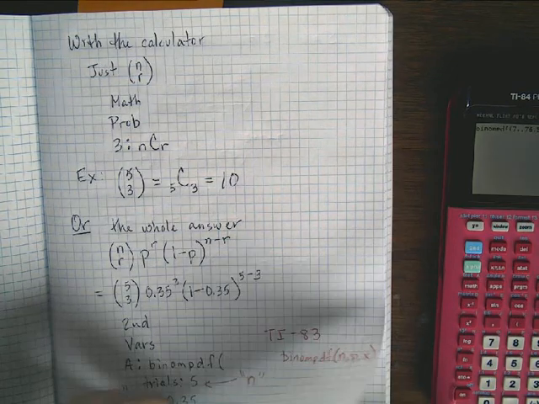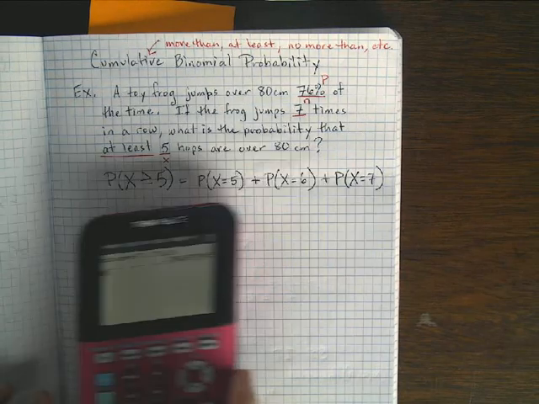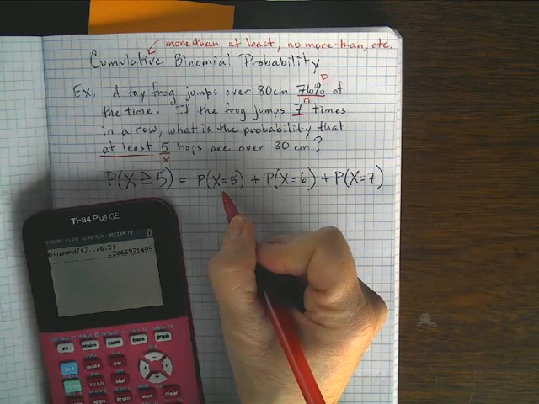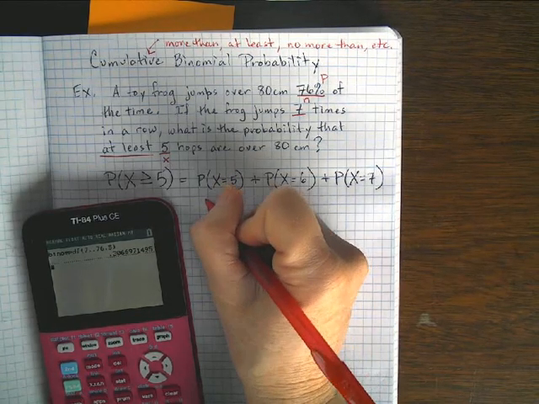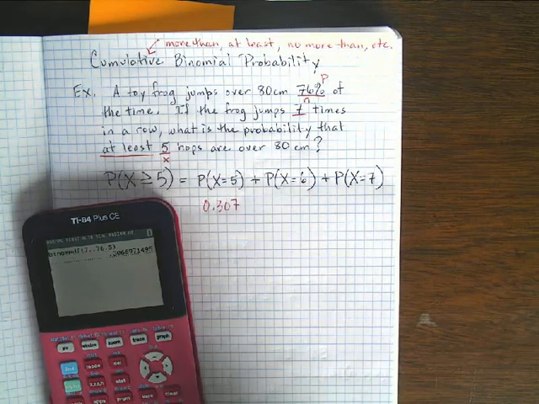All right, back to our problem. Okay, so I put in my numbers, and I got for the probability of it doing it 5 times is 0.307. By the way, I'm going to keep all the digits in my calculator because I'm going to add them at the end.